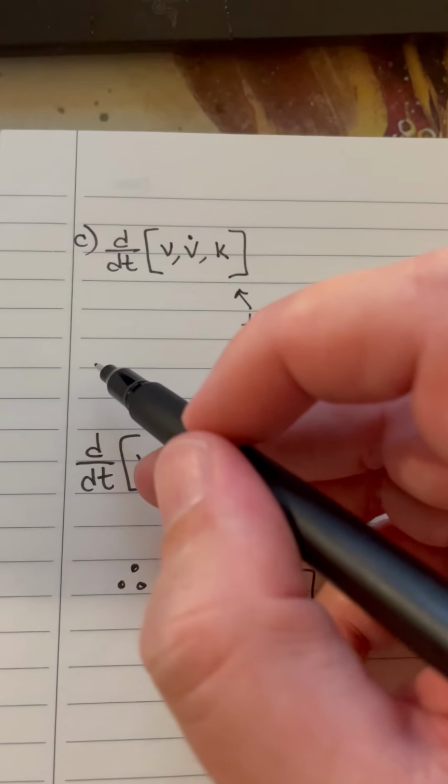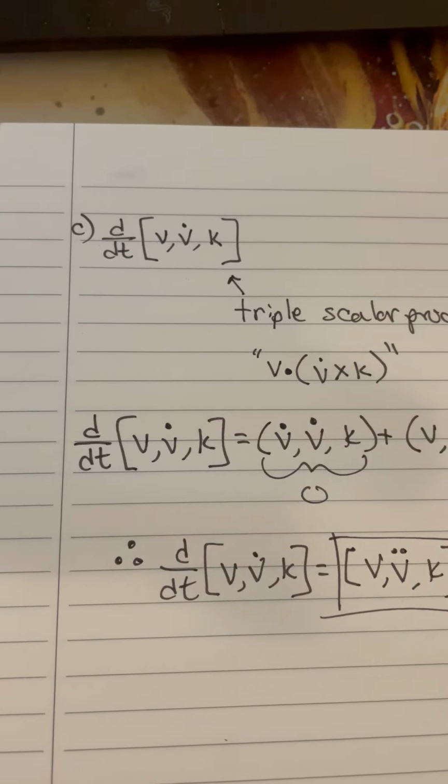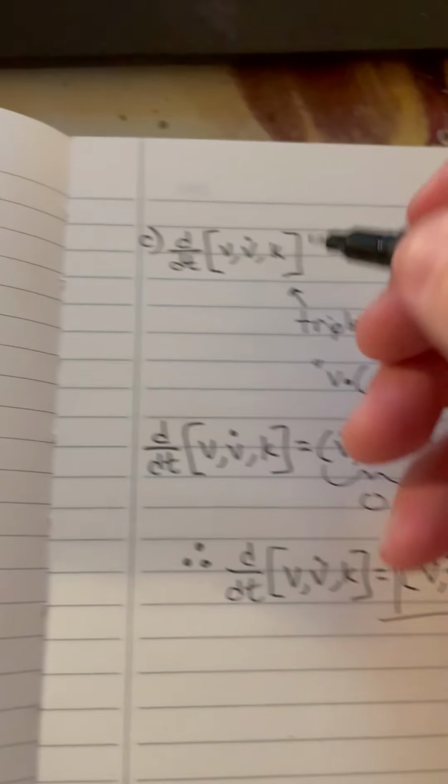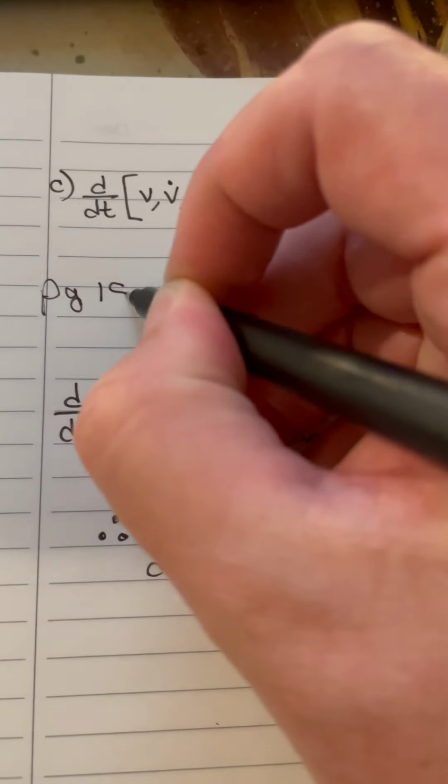And I think it was on, let's see, I have the book in front of me. I can send you a PDF copy of the book if you want. But on page 15, they talk about this.